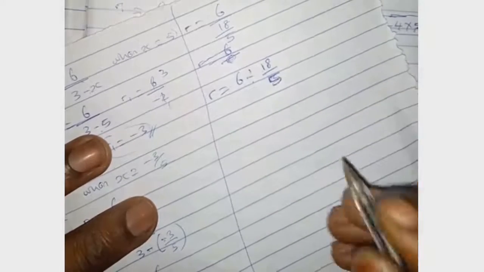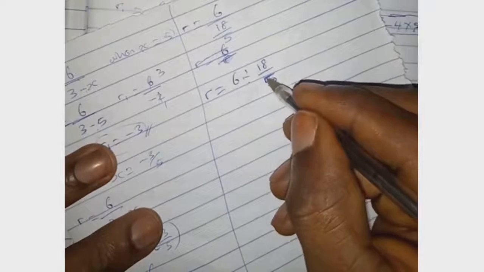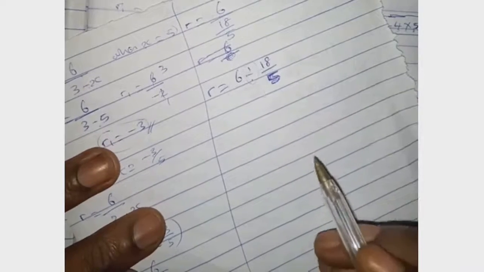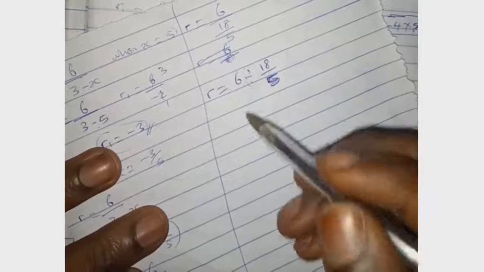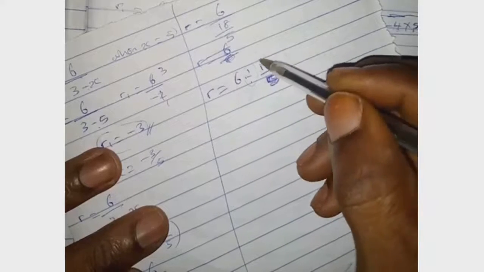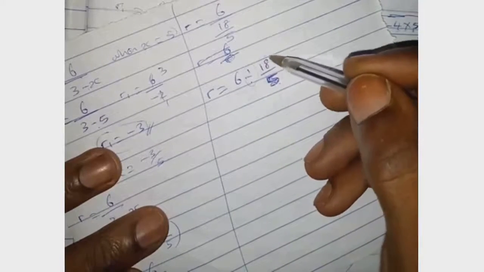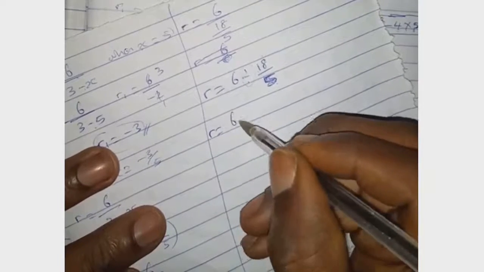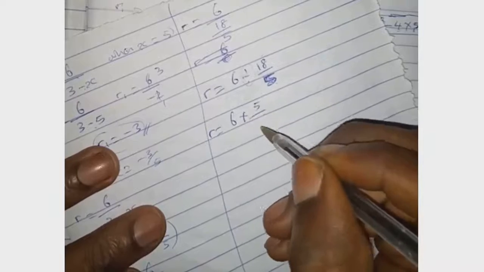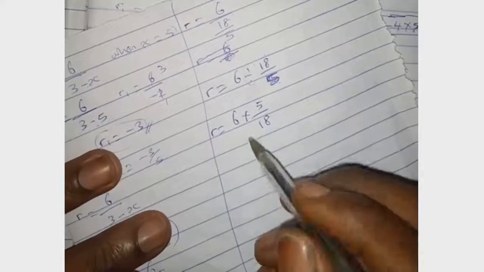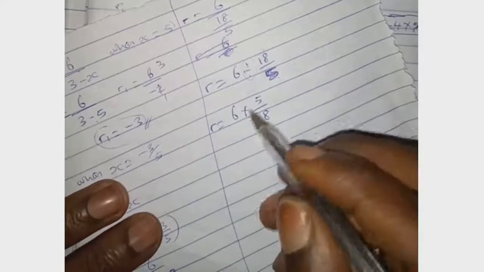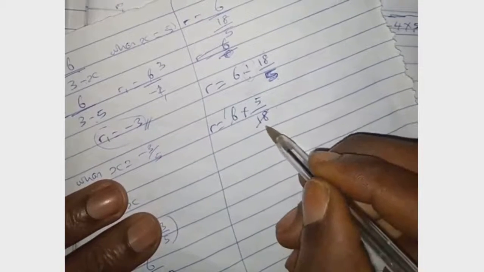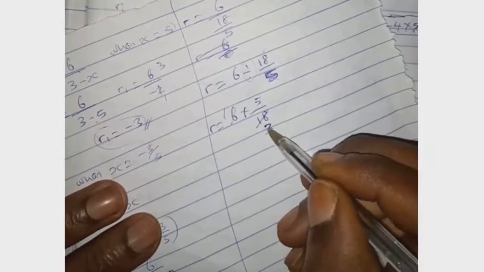Let's change the division into multiplication: this one is inverted, so 5 goes up and 18 comes down. So our R is equal to 6 multiplied by 5 over 18. 6 divided by 6 is 1, and 6 divided by 18 is 3.